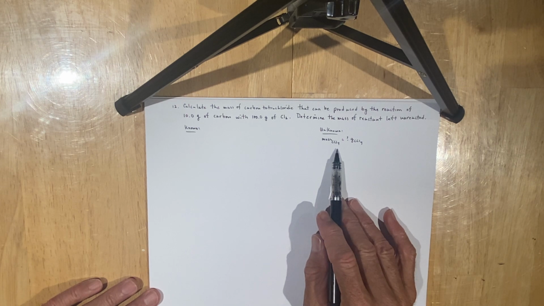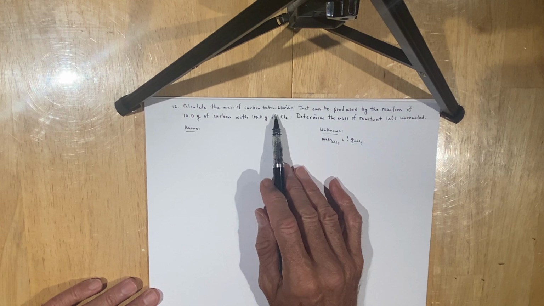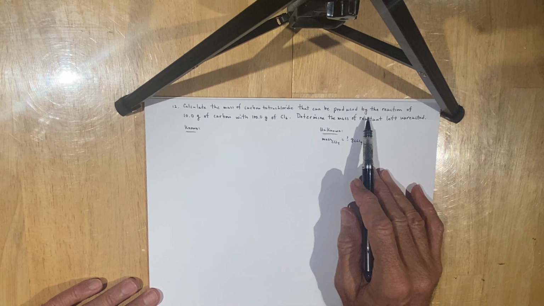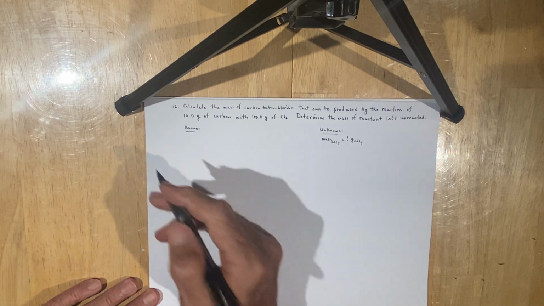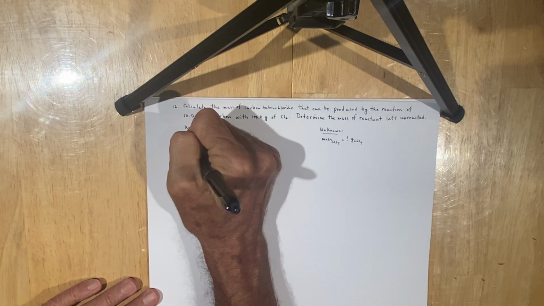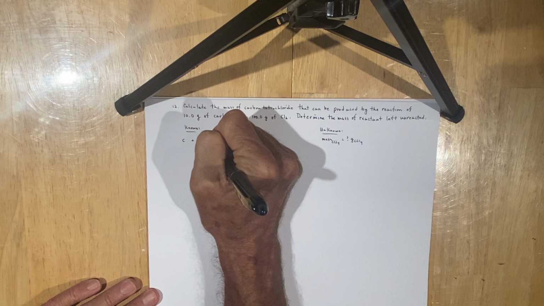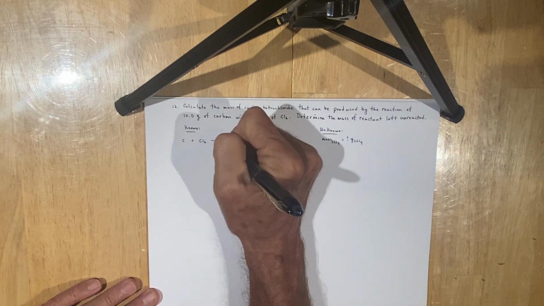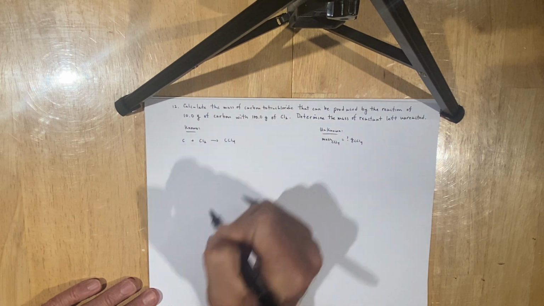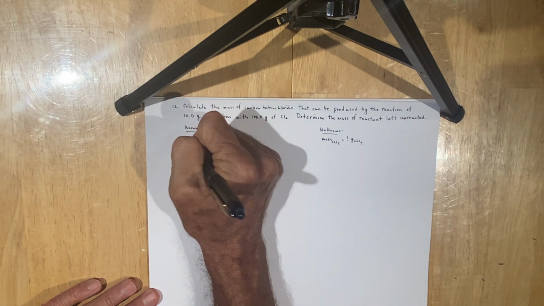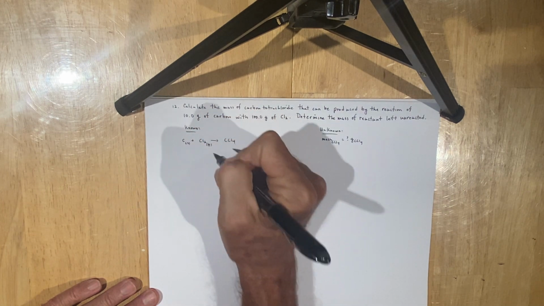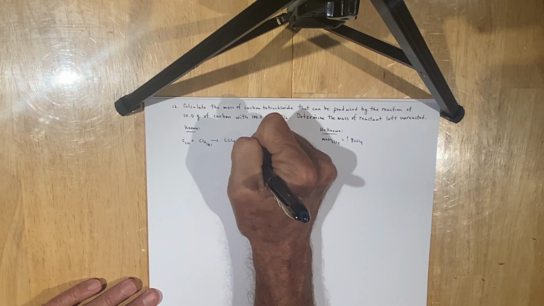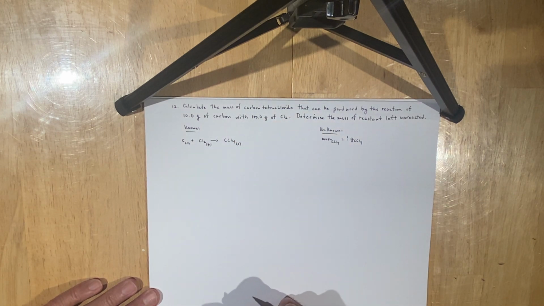That being said, it might be helpful for you to actually write the balanced chemical equation in the known section. And you can see that you're producing carbon tetrachloride, right? It's produced by the reaction of carbon with chlorine. So therefore, you need a balanced chemical reaction. So carbon is going to react with chlorine to produce carbon tetrachloride. Typically, carbon is a solid, chlorine is a gas, and carbon tetrachloride at room temperature is a liquid.